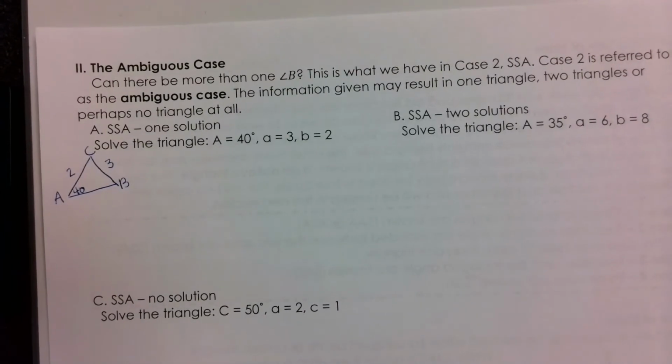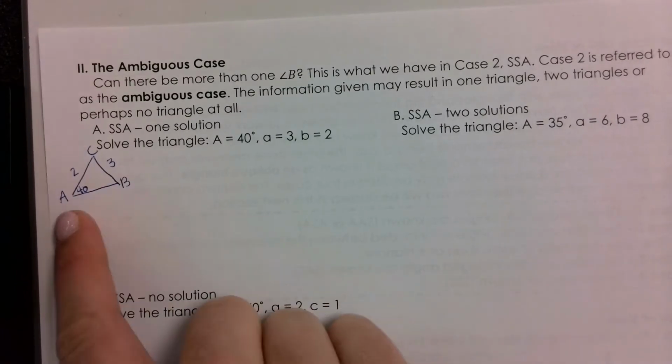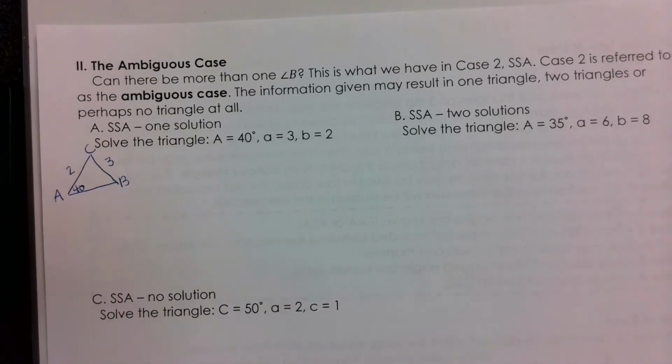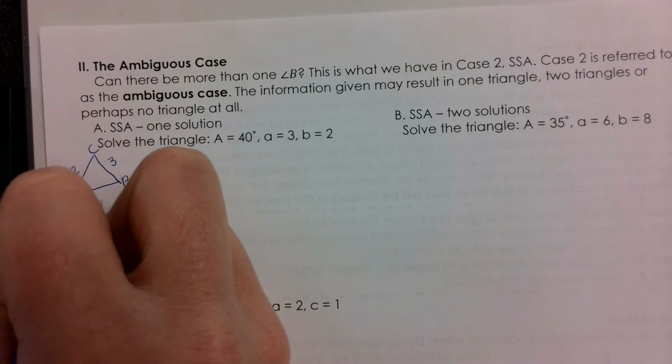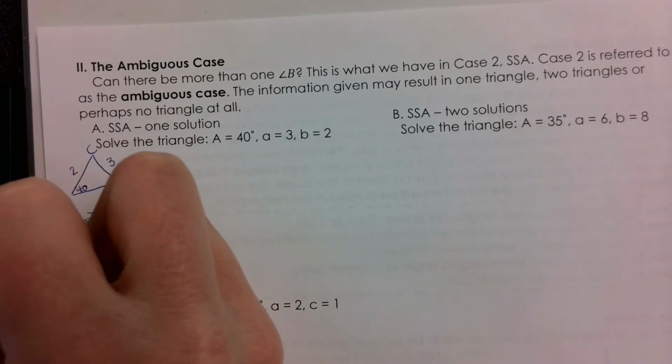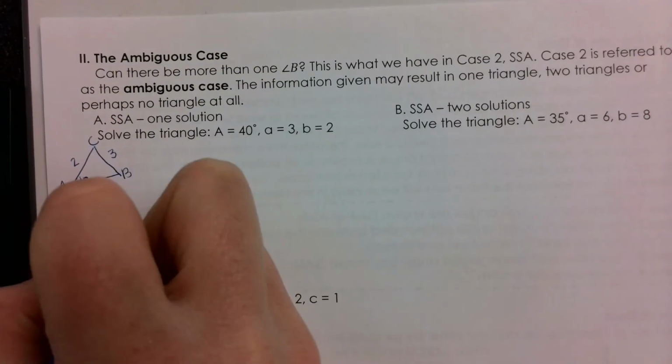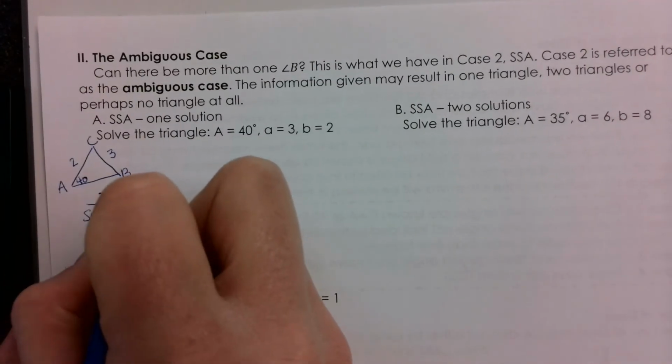Now before we had two angles, so you could just subtract from 180 to get your missing angles. You can't do that here, so you've got to solve for it a little bit differently. We do have a side and angle pair, so we can set up our law of sines like we were doing before. So we could say 3 over sine of 40, because that's our A pairs, is going to equal 2 over sine of B.